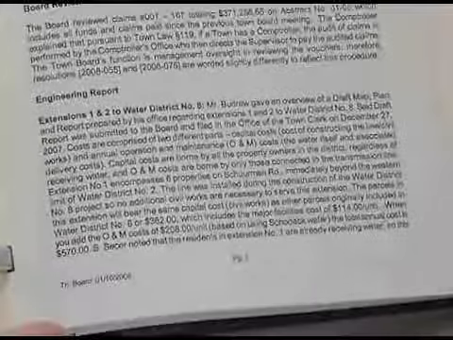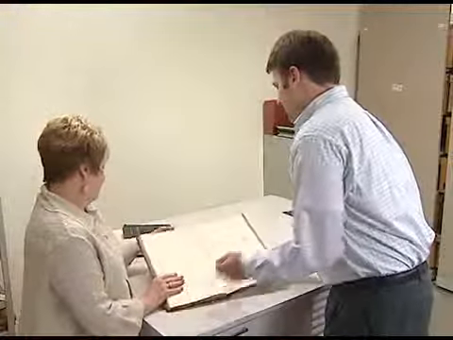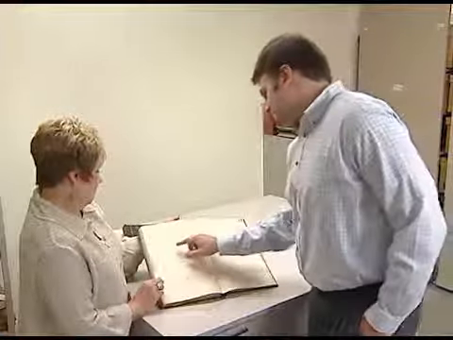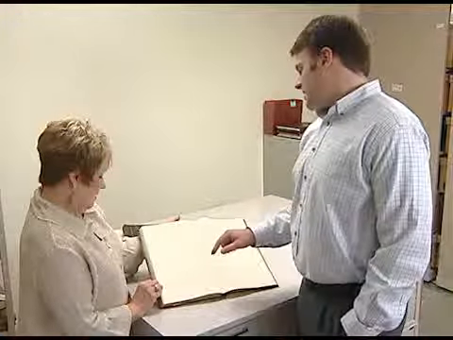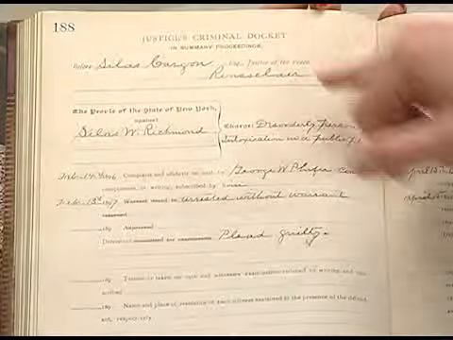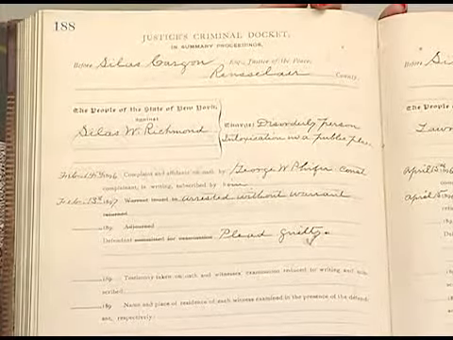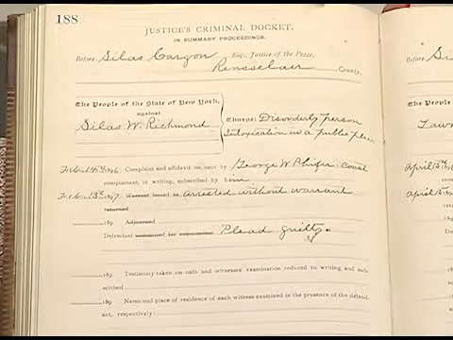Looks like we have another type of record here, a criminal docket, so a court record. And this is a book here. It looks like this was compiled in the late 1890s, 1896, 1897. This one here, it looks like is the County of Rensselaer against Silas W. Richmond. The charge, it looks like, is disorderly person, intoxication in a public place.